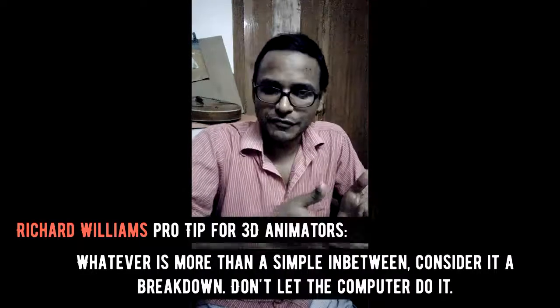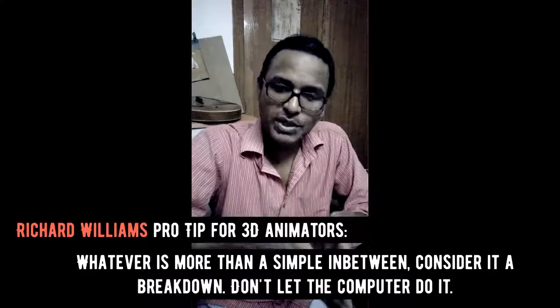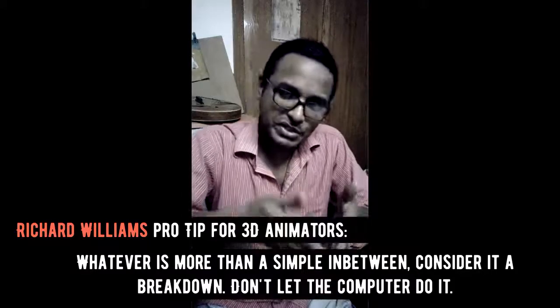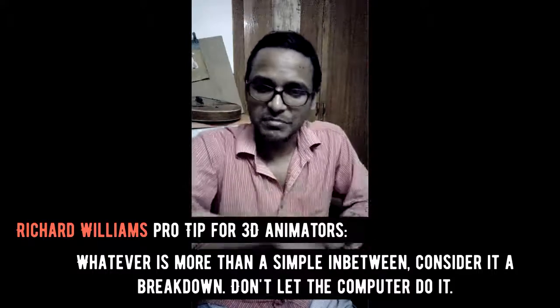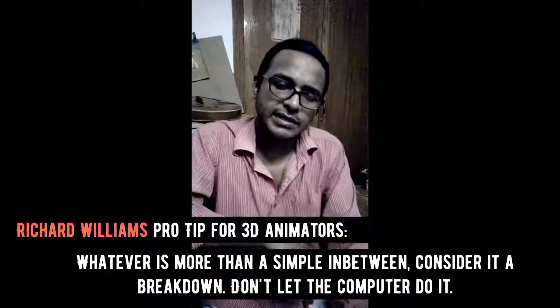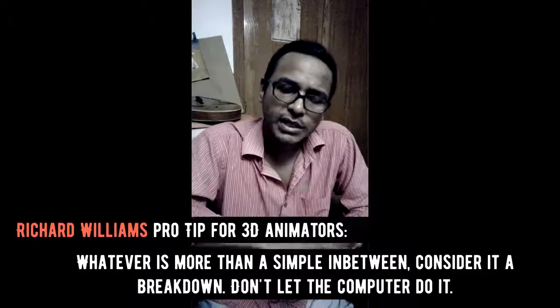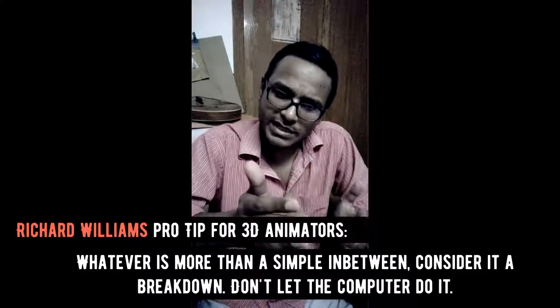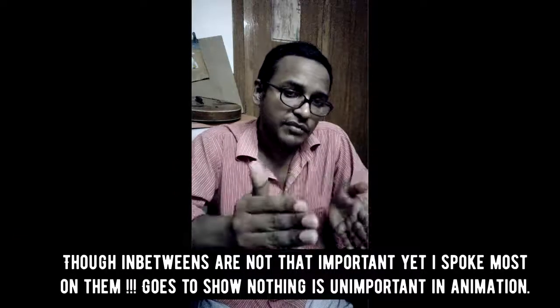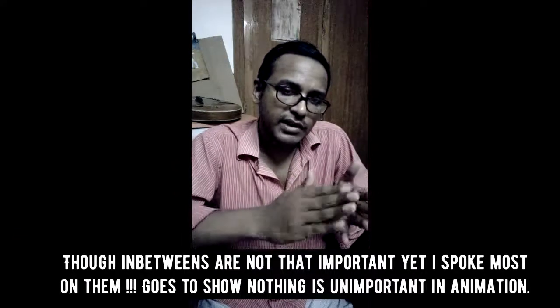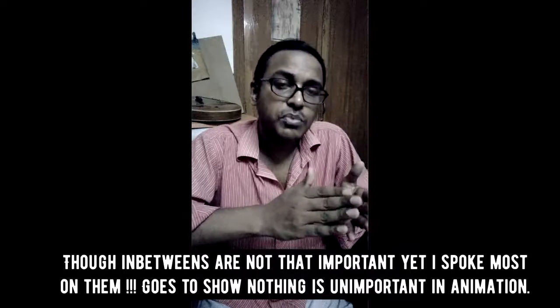But sometimes what you think of as an in-between is not actually an in-between, it is a breakdown. If it has to be added, it might as well be done well, because because of bad in-betweens, the whole action sometimes can get bad. So think of it this way: an in-between should support the keys, extremes and breakdowns, and it should not take anything away from them. Don't ever try to make an in-between an important pose.